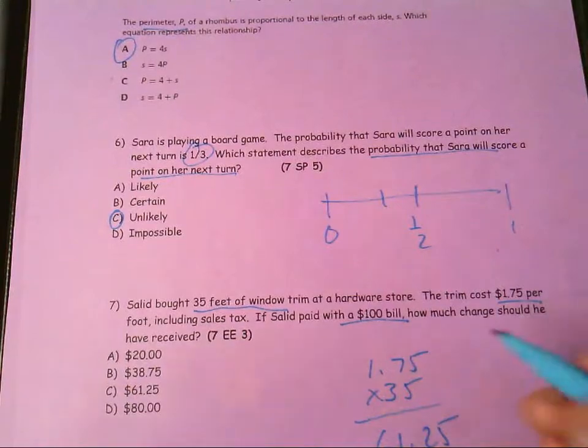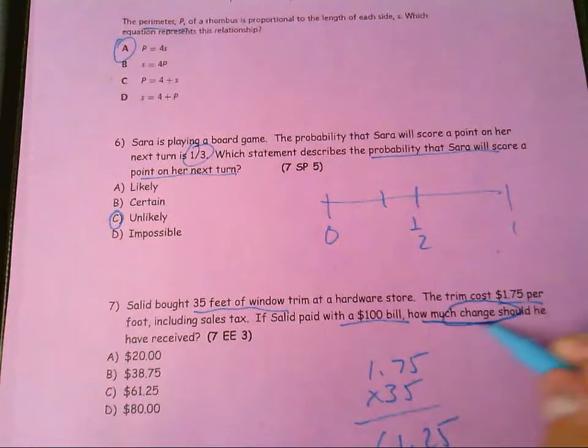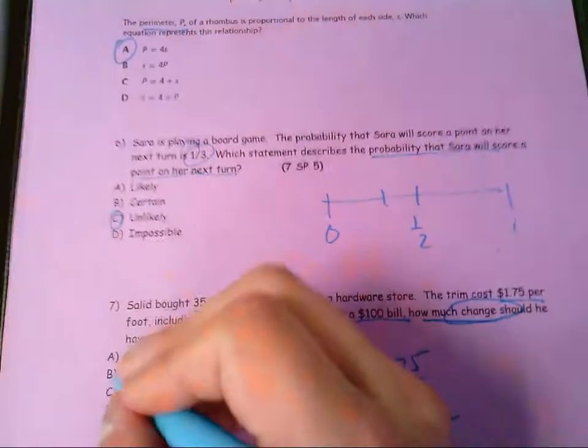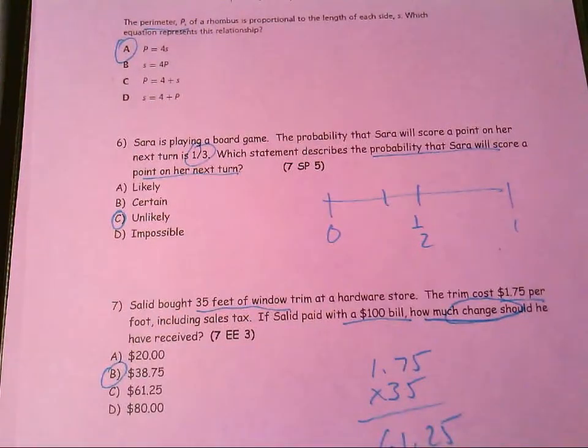Right? But if you read, it says how much change. So the bill comes to $61.25. You give them a $100 bill, you should get $38.75 back.